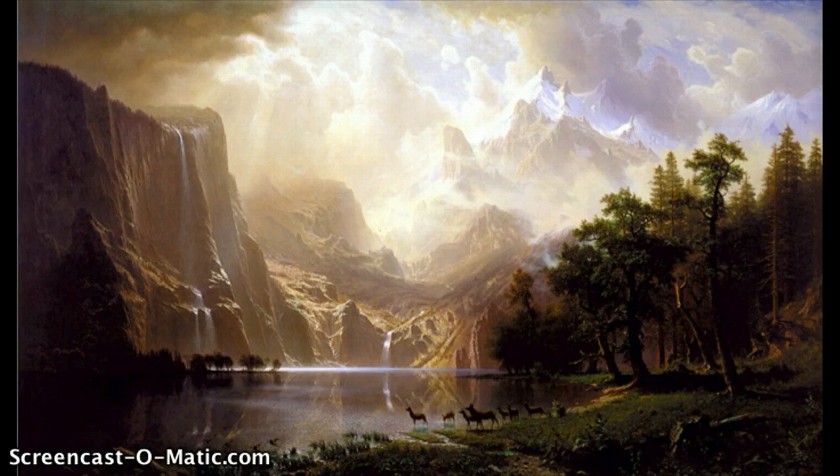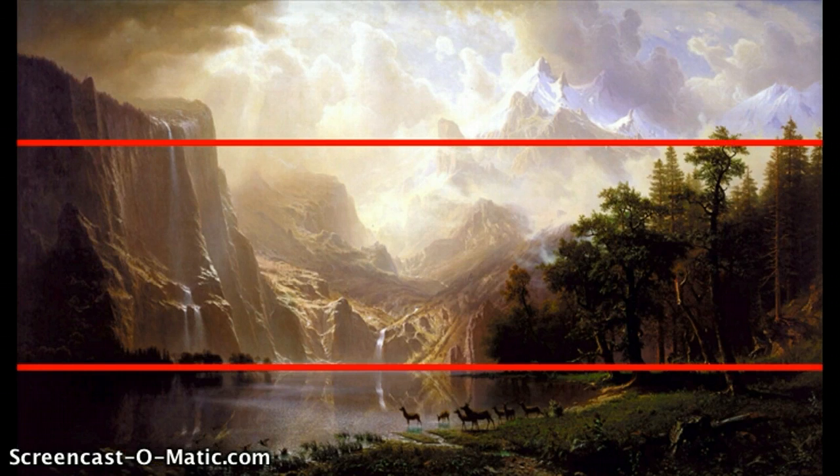We have divided the picture into foreground, middle ground, and background. As you can see here, down here is the foreground, and in the middle is the middle ground, and on top is the background. In the foreground we have the grass, the birds, the deer, and the lake. In the middle ground we have trees, the first mountains, and the waterfalls. And in the background we have the big mountains with snow and the sky. The combination of foreground, middle ground, and background gives the painting a dimension or a depth, which makes you feel like you're there yourself.